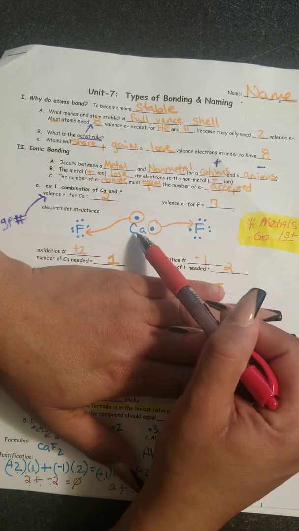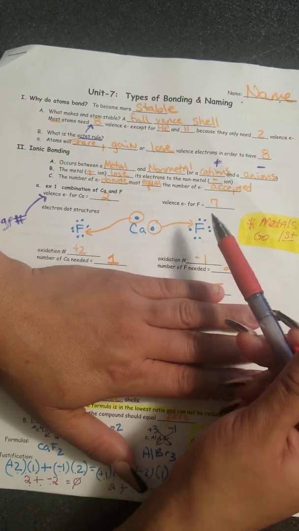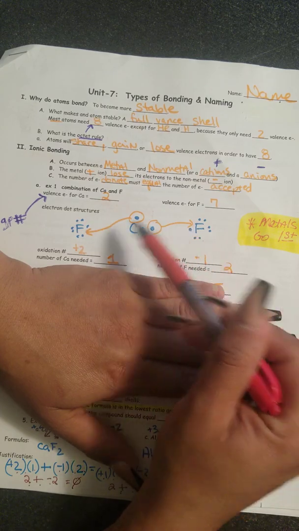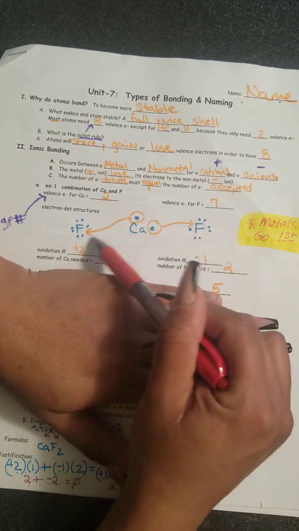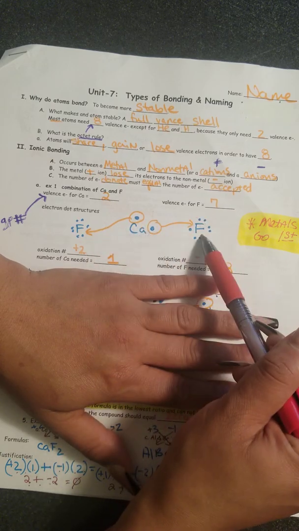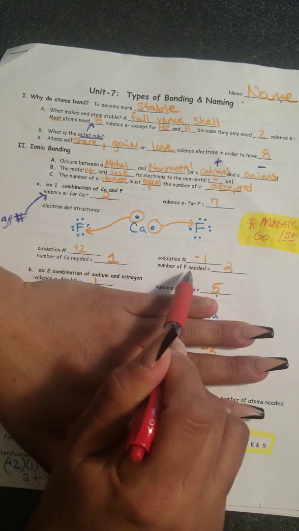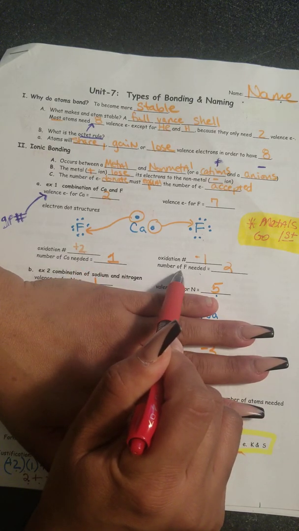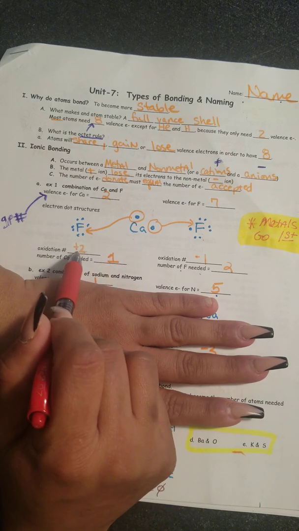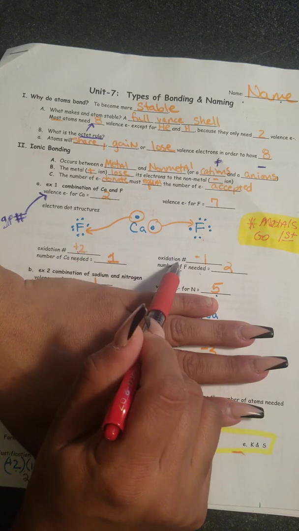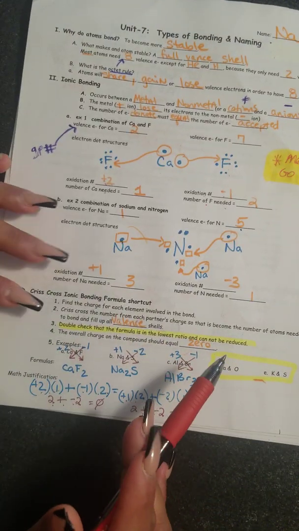Now, when we do that, we can see that calcium has 2 here. And what's calcium going to do? Calcium's going to get rid of them. And fluorine so happens to need 1 each. So one's going to go here and one's going to go here. And that's how they're going to bond. When calcium and fluorine bond together, 1 calcium is needed and 2 fluorines are going to be needed. Okay? And we can see that calcium becomes a +2 oxidation number and fluorine has a -1 oxidation number. Then we practice again.